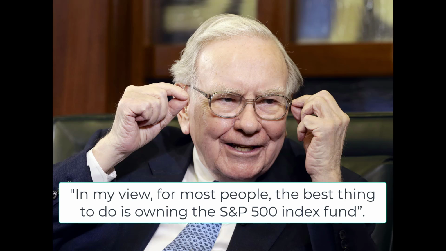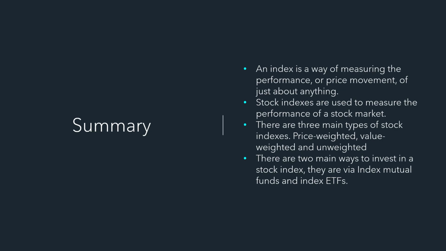Mr. Buffett also once said, "In my view, for most people, the best thing to do is owning the S&P 500 index fund." In summary, an index is a way of measuring the performance or price movement of just about anything. Stock indexes are used to measure the performance of a stock market. There are three main types of stock indexes: price-weighted, value-weighted, and unweighted.